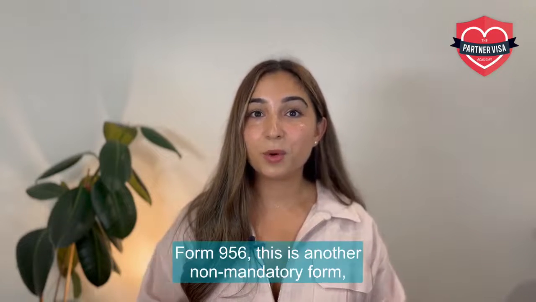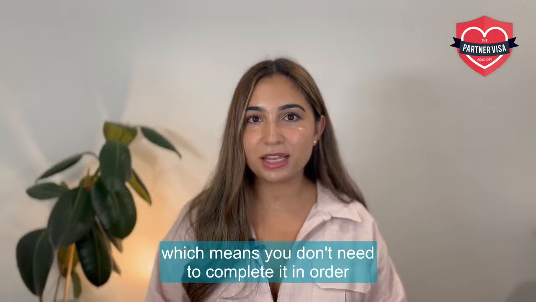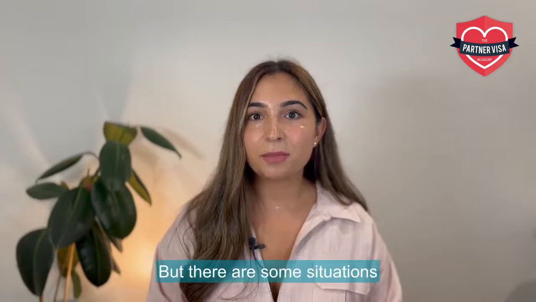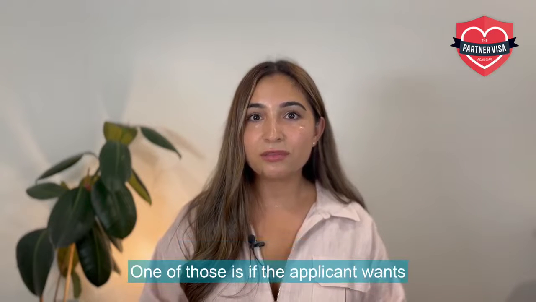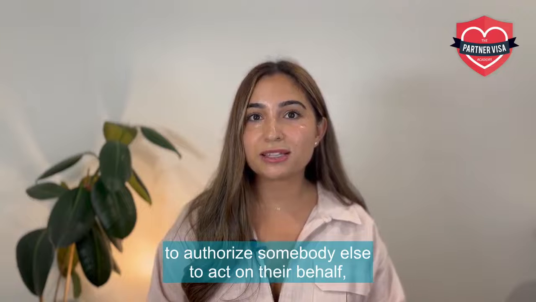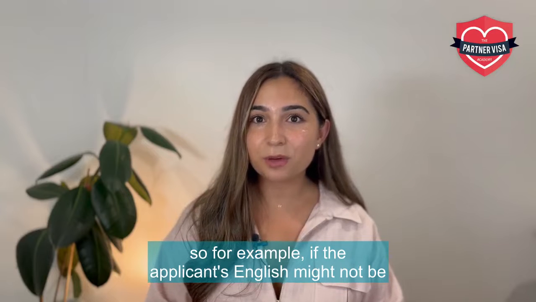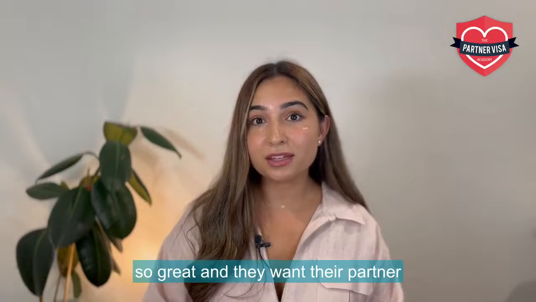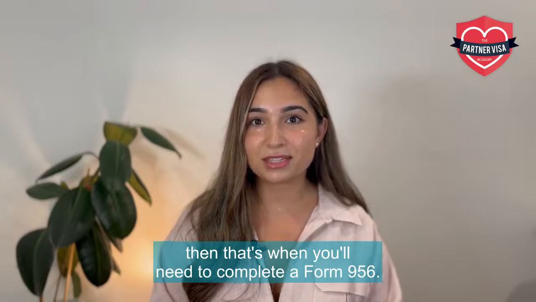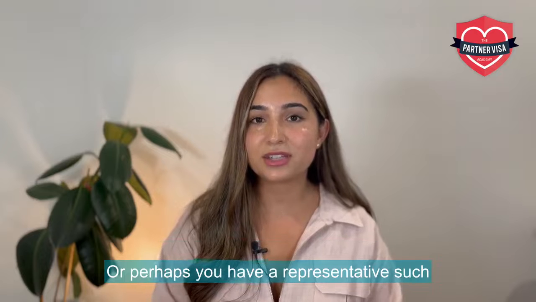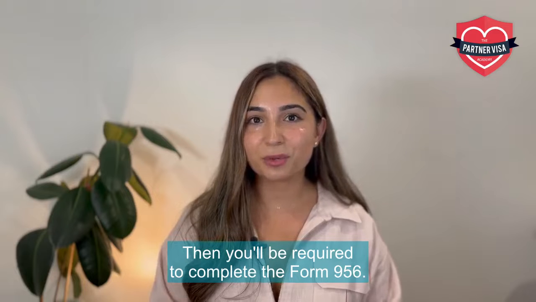So you may as well save yourself the time and complete it at the same time as all the other application forms. Form 956. This is another non-mandatory form, which means you don't need to complete it in order to lodge a valid partner visa. But there are some situations that couples find they do need a Form 956. One of those is if the applicant wants to authorize somebody else to act on their behalf. So for example, if the applicant's English might not be so great and they want their partner to receive correspondence on their behalf, then that's when you'll need to complete a Form 956. Or perhaps you have a representative such as a migration agent or lawyer acting on your behalf, then you'll be required to complete the Form 956.